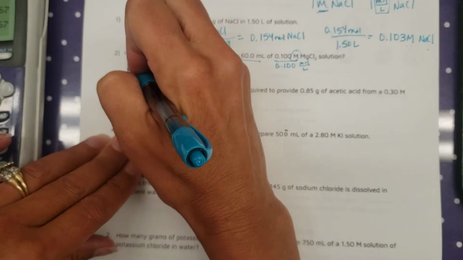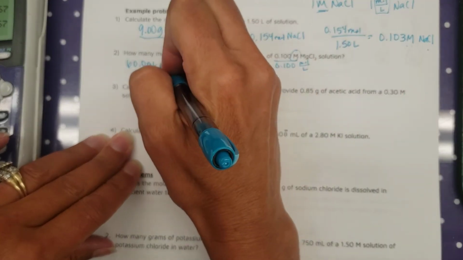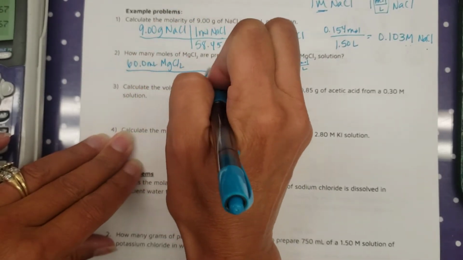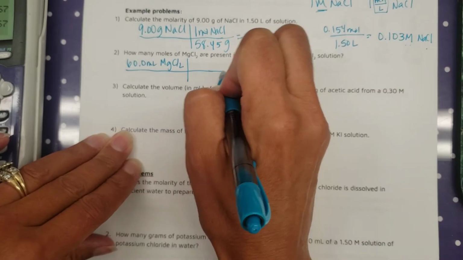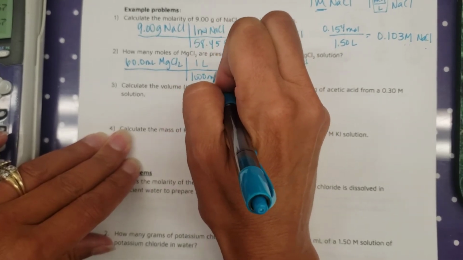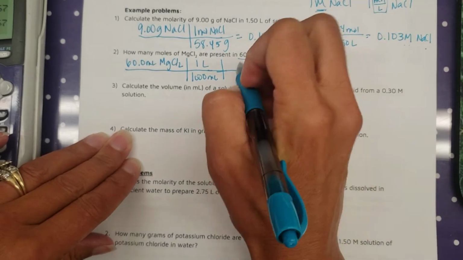Now that can become a conversion factor for us. And so we're going to start with 60 milliliters of magnesium chloride solution. I need to convert that into liters first. So 1 liter is 1,000 milliliters. Now I can use the molarity as a conversion factor to get to moles.